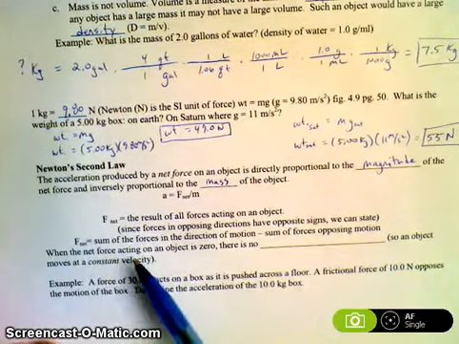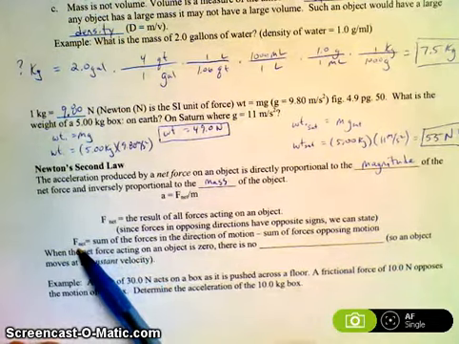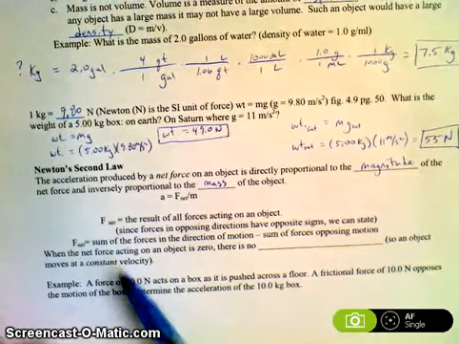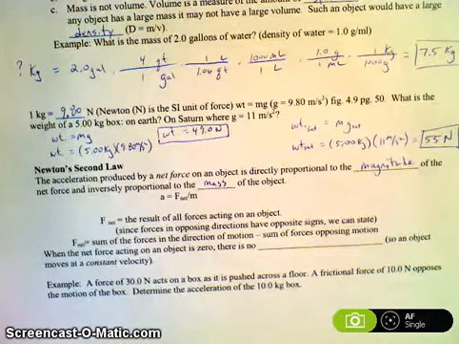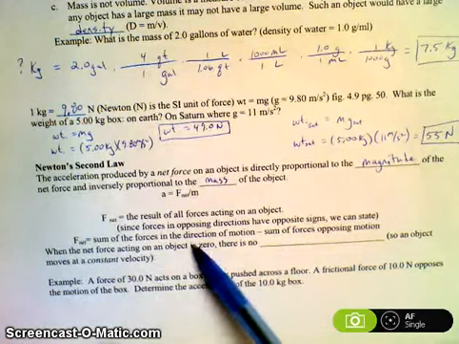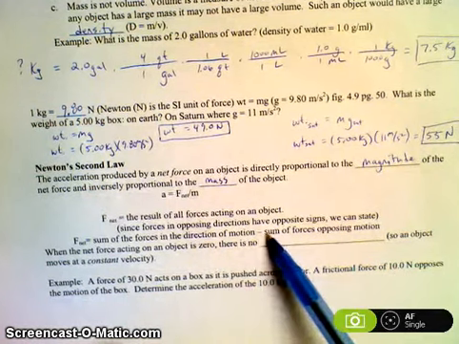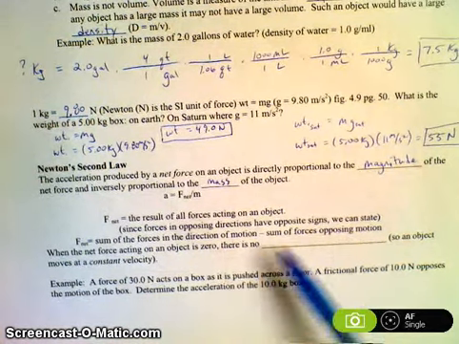It says when a net force, what is a net force? A net force is basically the sum of all the forces acting on an object. So we look at the sum of the forces in the direction of motion, and we subtract the sum of the forces that oppose motion. That's going to give us a net force.